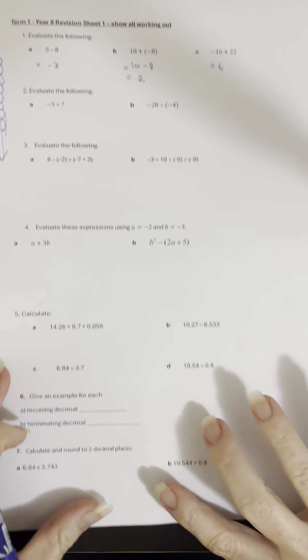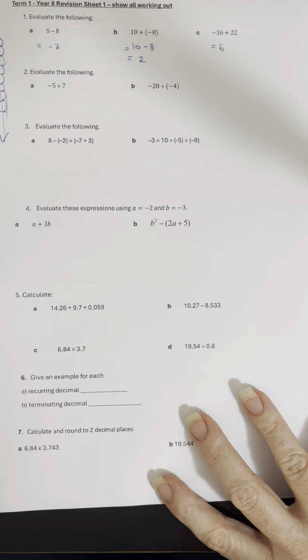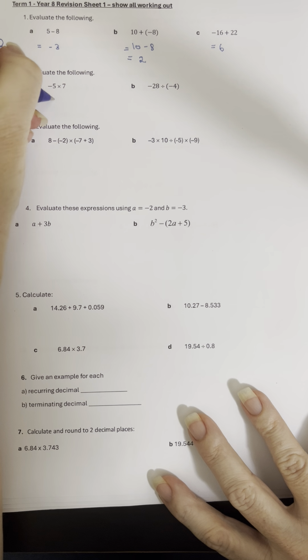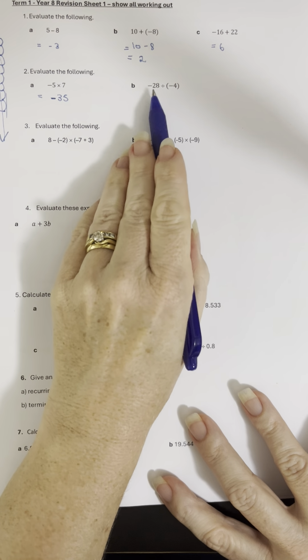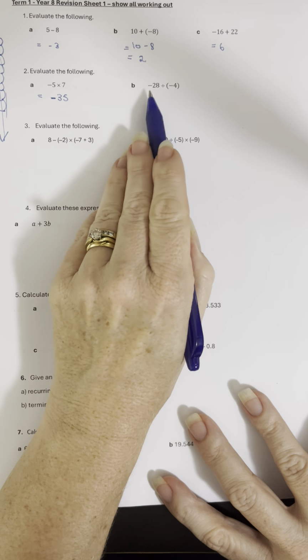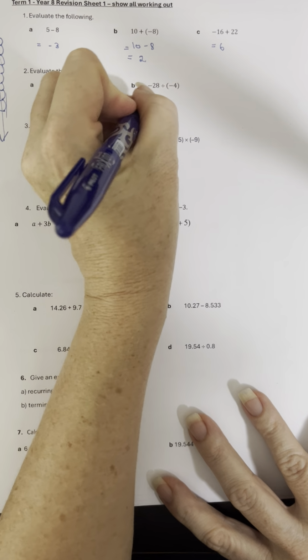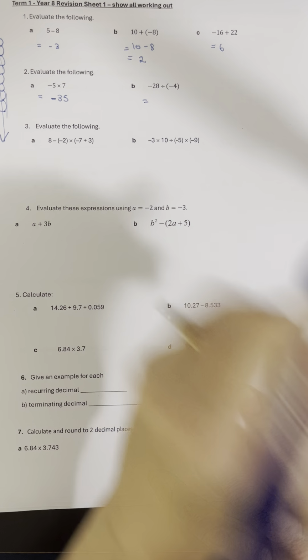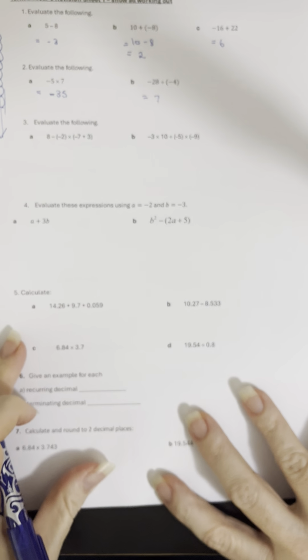We're trying to do most of these without our calculator when we do these type of questions to show that understanding. Here we've got multiplying. Now we know that we've got a negative times a positive, we're going to have a negative answer, and 5 times 7 is 35. Here we've got divided by, and we know we've got a negative divided by a negative, so we know our answer is going to be positive, and 28 divided by 4 is 7.